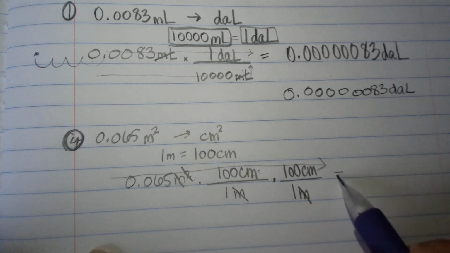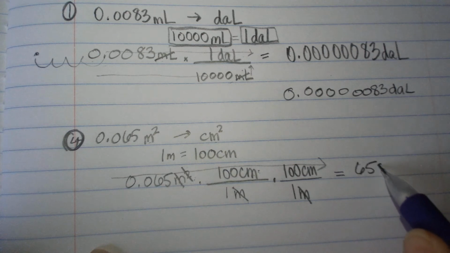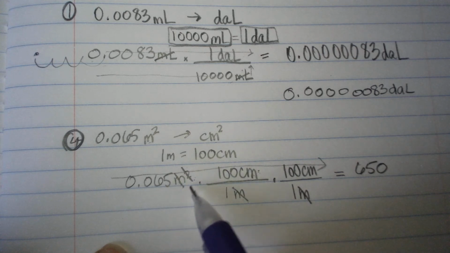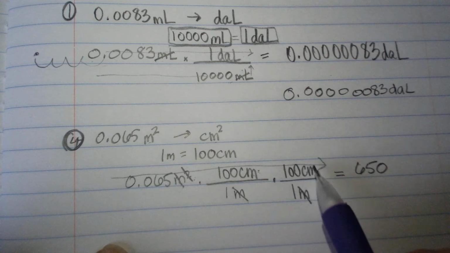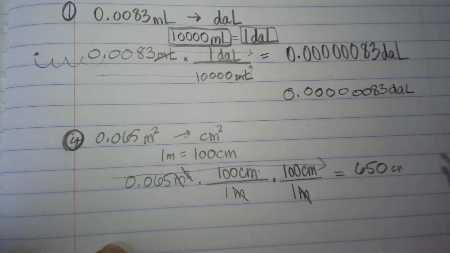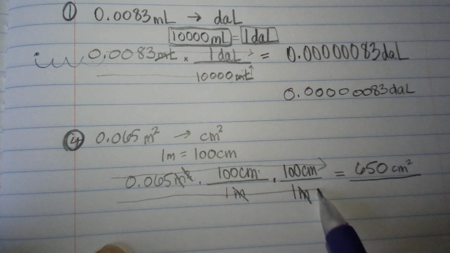So I'm going to get 650. Now what is it when I do centimeters times centimeters? Because they're still part of the numbers. Centimeters squared, right? And then I've got to multiply straight across the bottom too.